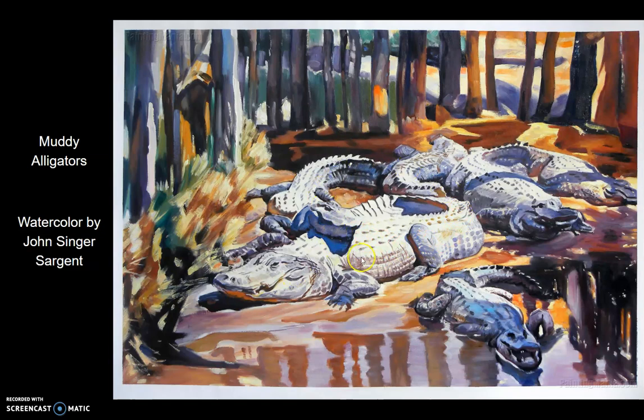The bodies of the alligators swirl around at this spot, and that's making you focus right here. Another thing is how bright the alligator is in this middle area. It's got a lot of white on it, so your eye is drawn to it pretty quickly compared to the darker areas in the background.